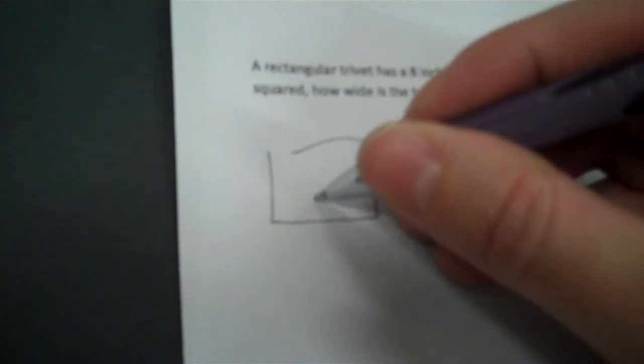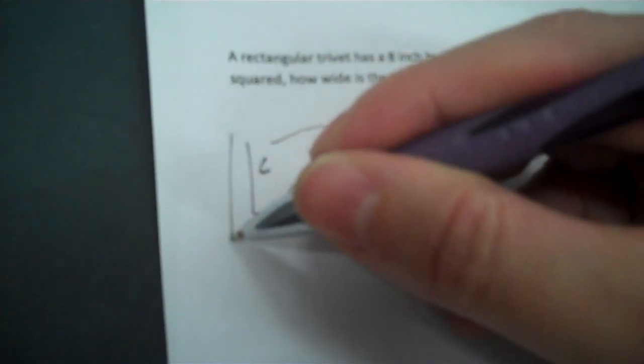Told you, bro. We'll go over 2 more. Okay, I did this one yesterday in class. I'll do it again. A rectangular trivet has a 6-inch by 8-inch center and a wooden uniform border. Uniform means it's the same on every side. If it has an area of 120 inches squared, how wide is the border? Okay, so you got 8 by 6.